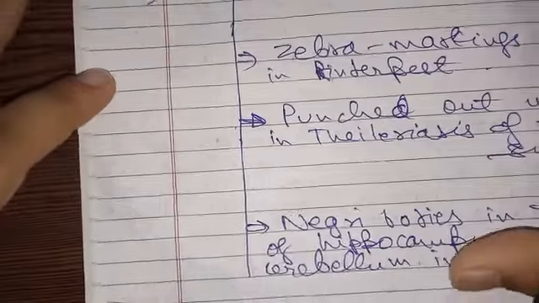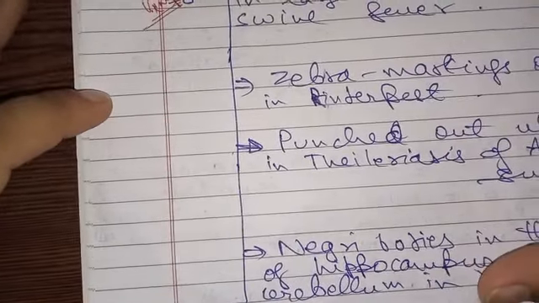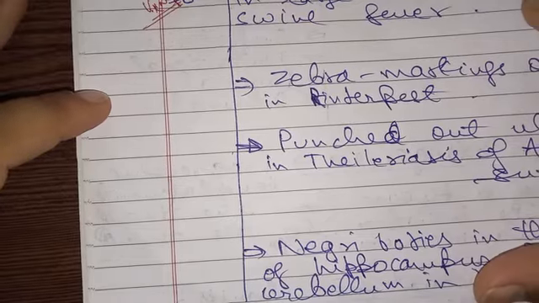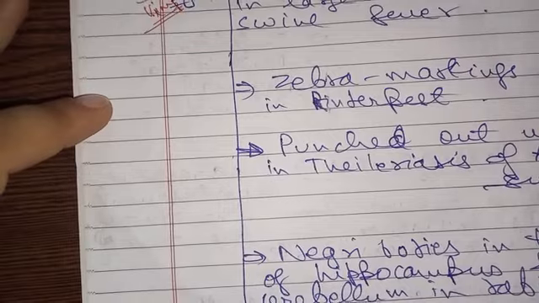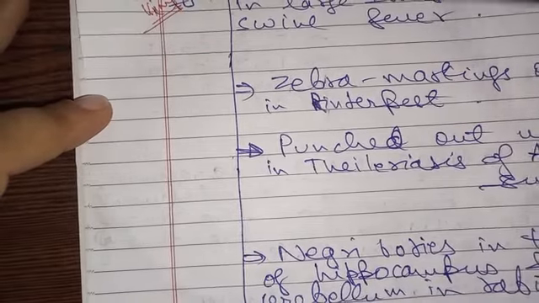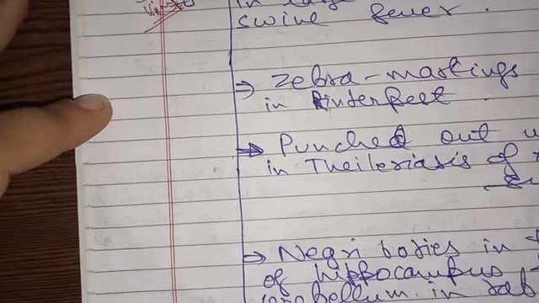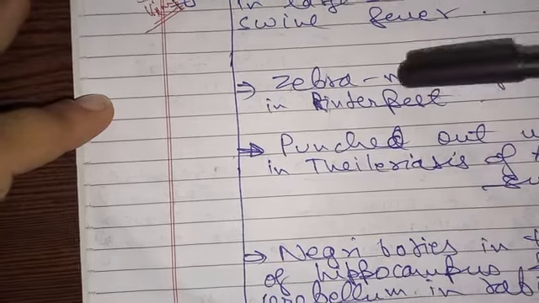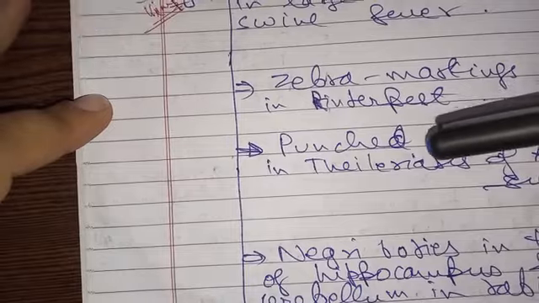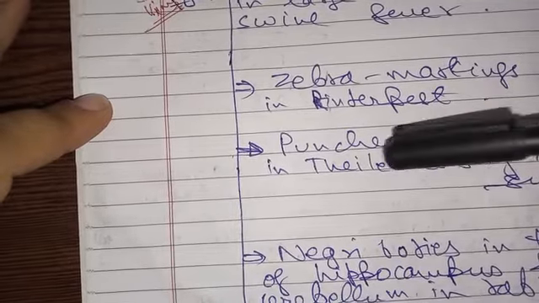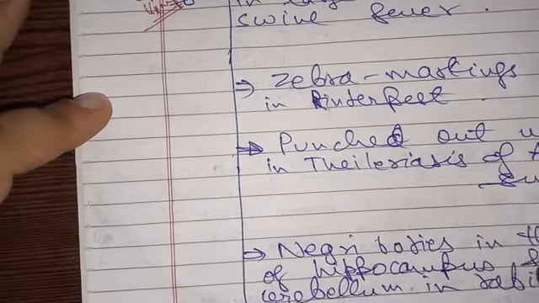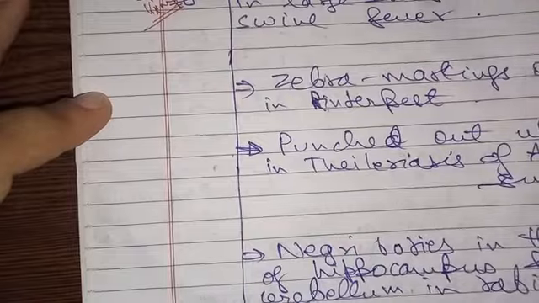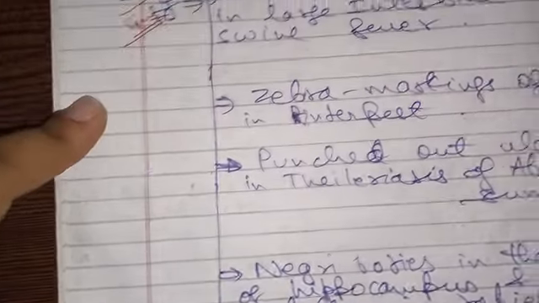So these are the important examples which were given in the book. First is button shaped ulcers in the large intestine in swine fever. So we have to learn these. Button shaped ulcers are found in the large intestine in swine fever, zebra marking of large intestine in rinderpest, punch out ulcers in filariasis of abomasum, and negri bodies in the cells of hippocampus and cerebellum in rabies. You have to learn these 4 examples. These 4 examples are extremely important.